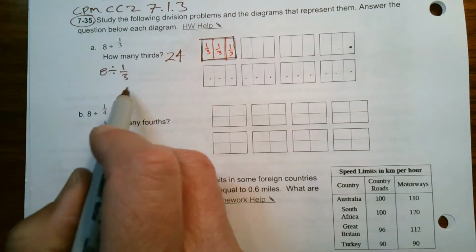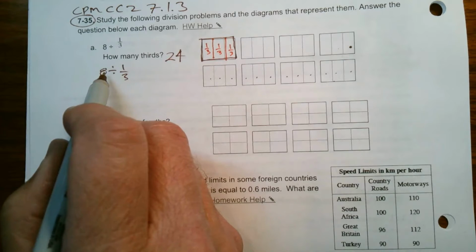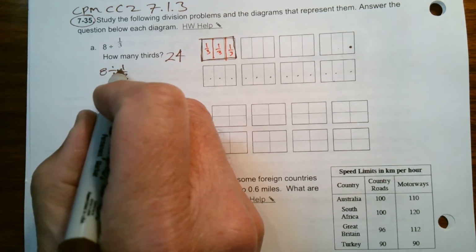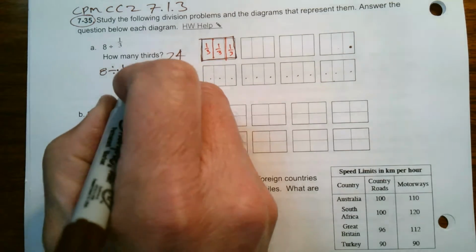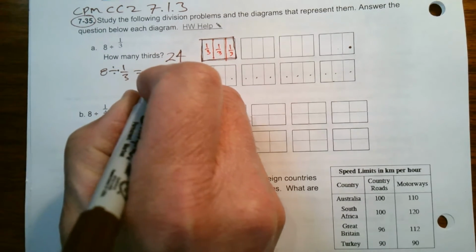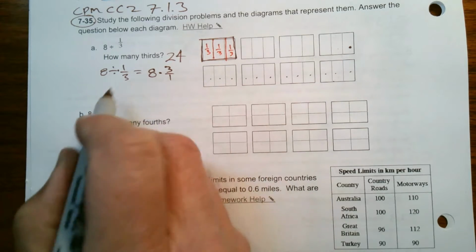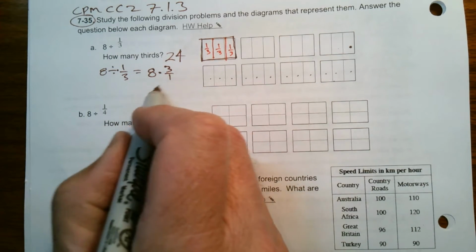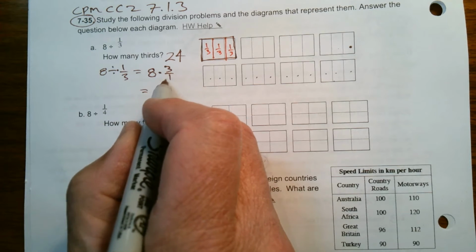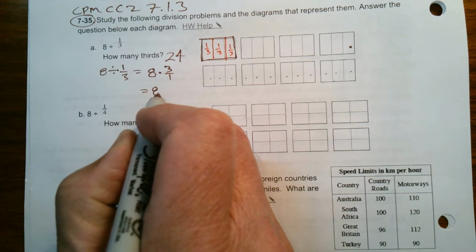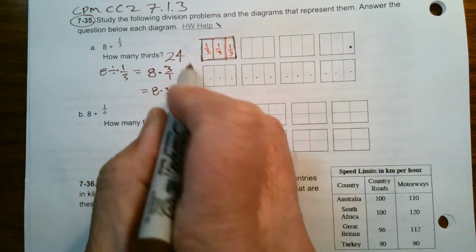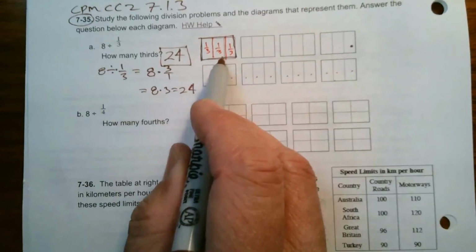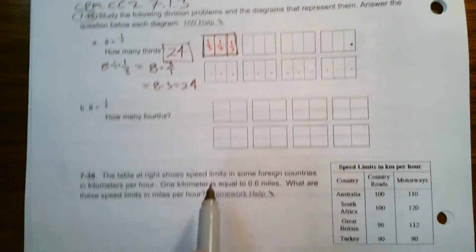I want to reiterate, when we talk about division of a fraction, it is the same thing as multiplying by the reciprocal, right? So when you divide by a fraction, you actually are multiplying by the reciprocal. And if we think about this, that's 8 times 3 over 1, which is 8 times 3, and 8 times 3 is 24. So we can visually see that there's 24 thirds when you divide 8, as well as you can look at the mathematics behind that.